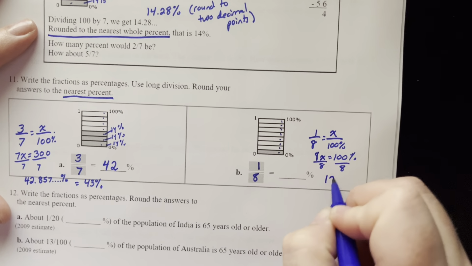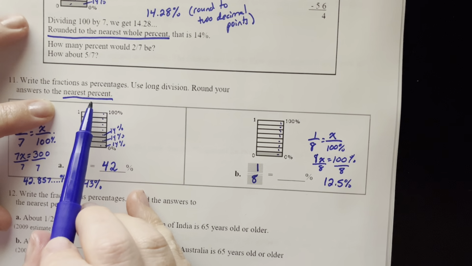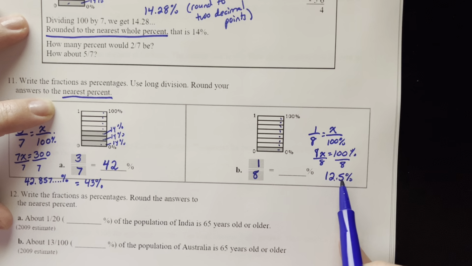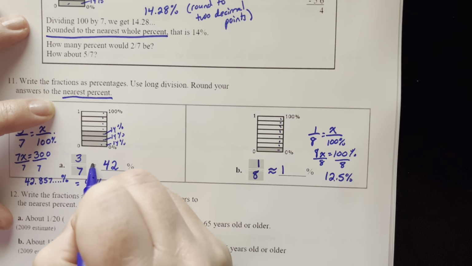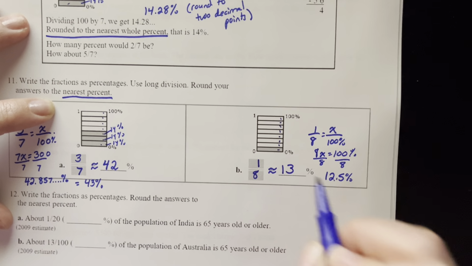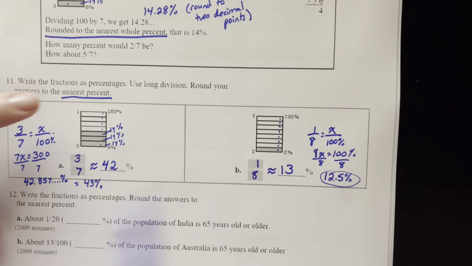you get 12.5%. But the problem told us to round to the nearest percentage. So we look to the right, and that tells us that this is approximately equal to 13%. It would be more precise to just leave it as this, but that's not what the problem asked us to do.